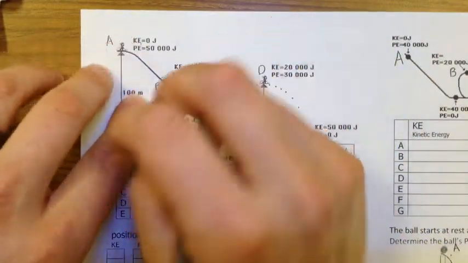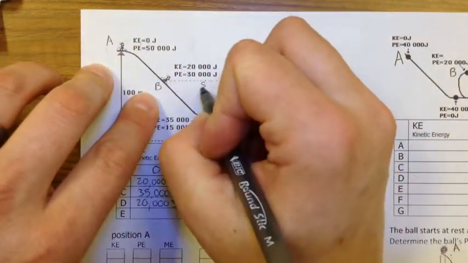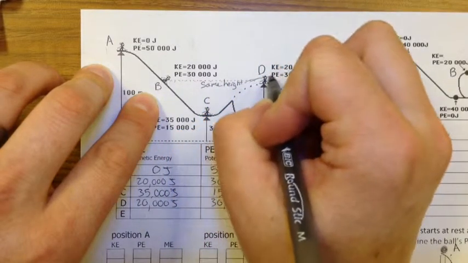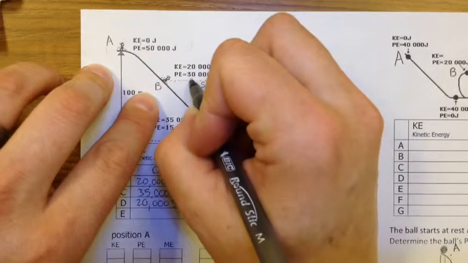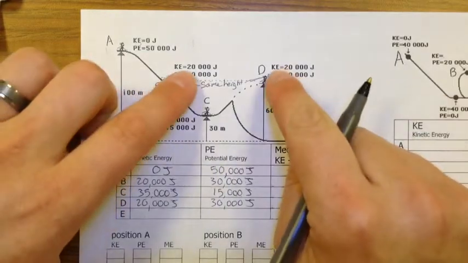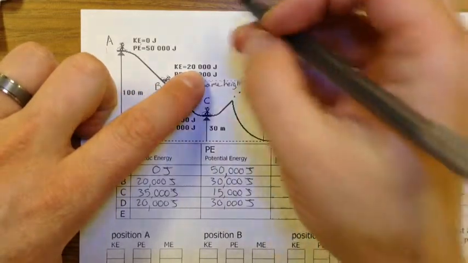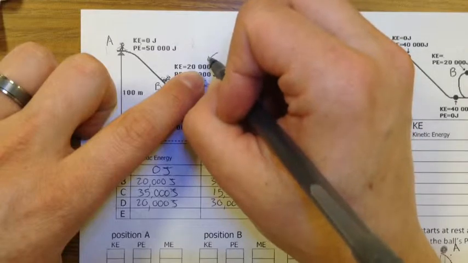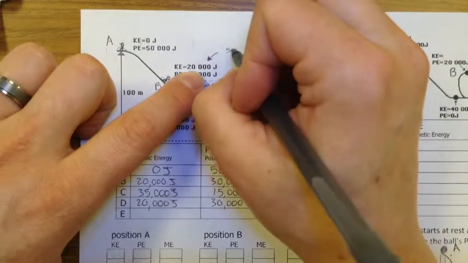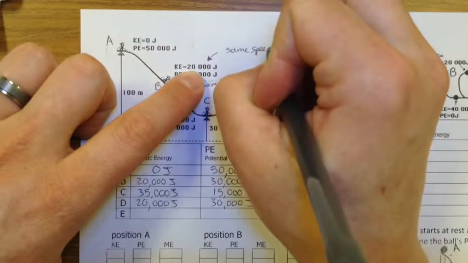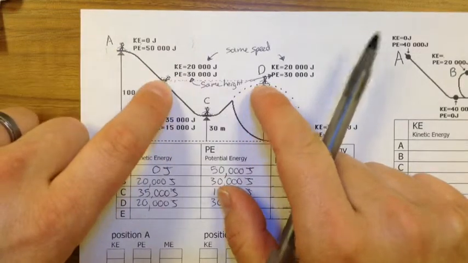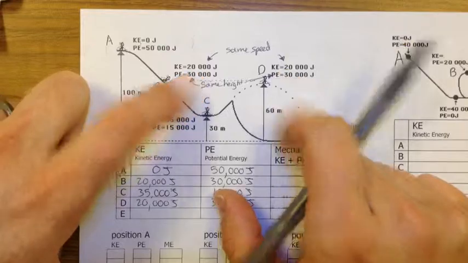This tells us that positions B and D are the same height. The kinetic energy is both 20,000, which tells us we're talking about the same speed. Equally fast, at this point down the slope and at this point up in the air.